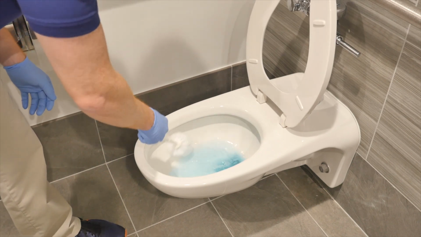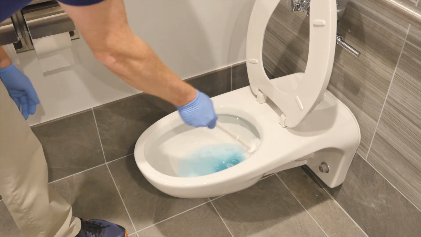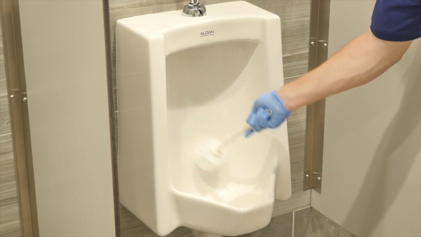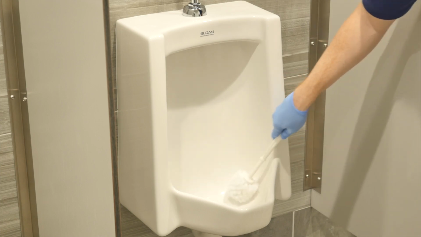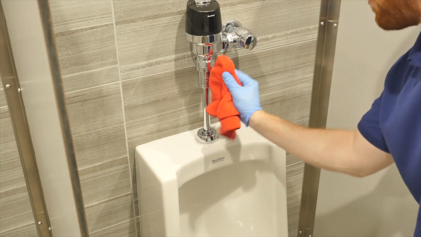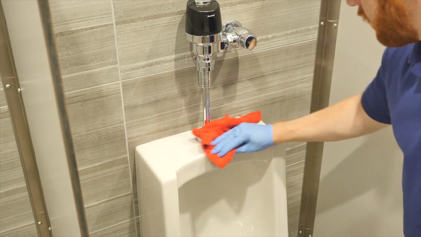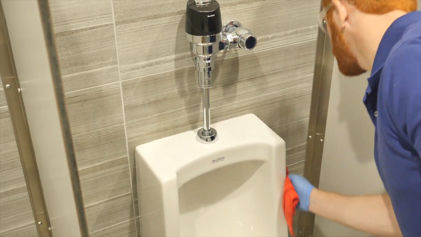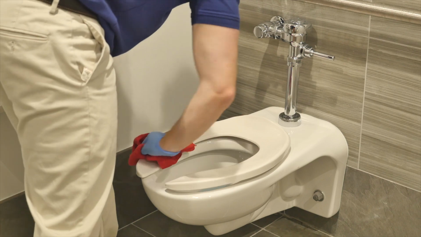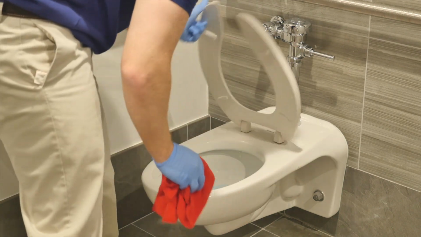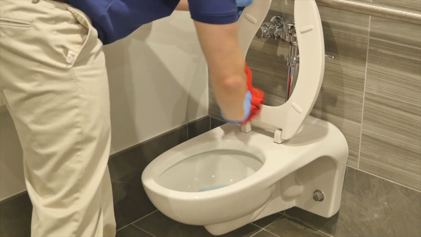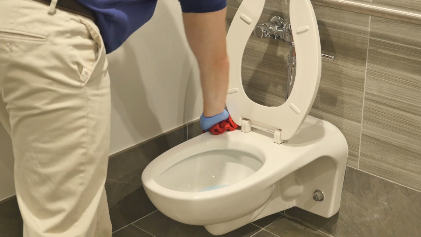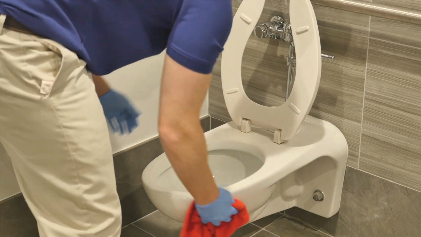Using a toilet brush, clean the interior of toilets and urinals. Wipe down the exterior of toilets and urinals. Designating different colored microfiber cloths to different surfaces in the restroom helps prevent cross-contamination. For example, you wouldn't want to use a microfiber cloth to clean a toilet and then use the same cloth to clean a door handle.